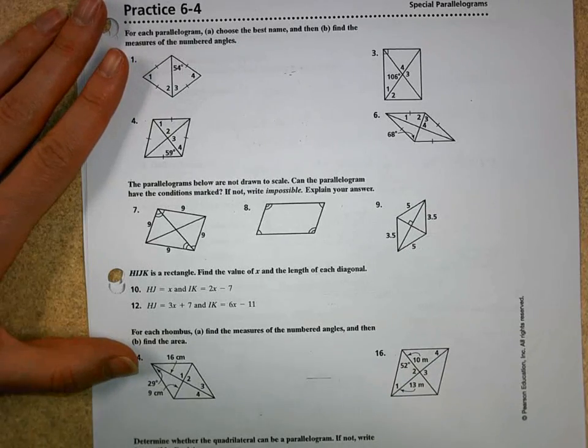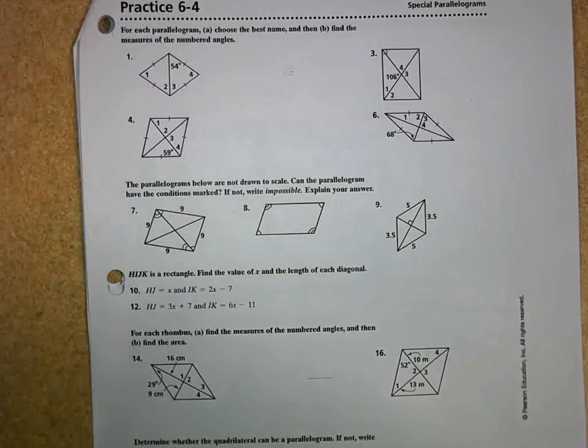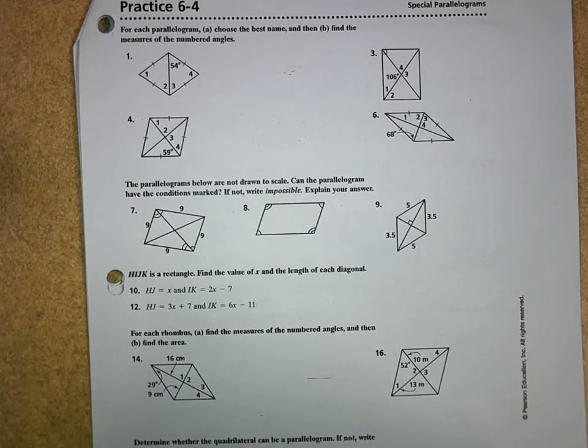Hey guys, if you want to know what's on your final second semester, you're going to have to solve for the missing angles, like with quadrilaterals. That's still going to be on there. Also, we're going to skip around, so we're not going to do every single problem, but I want you guys to think carefully through these.